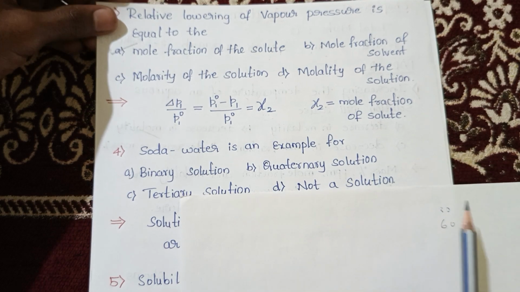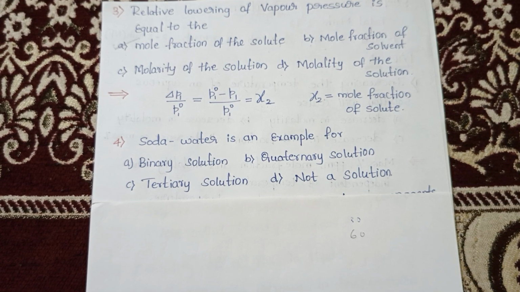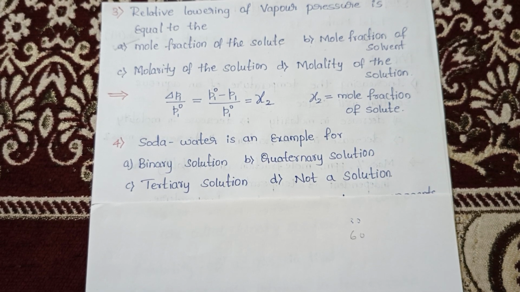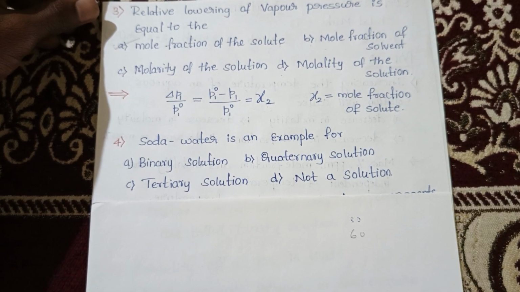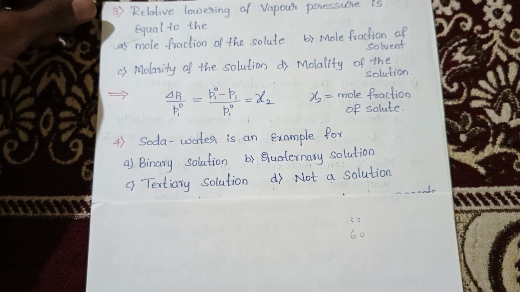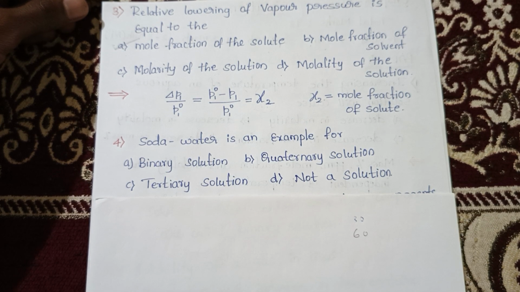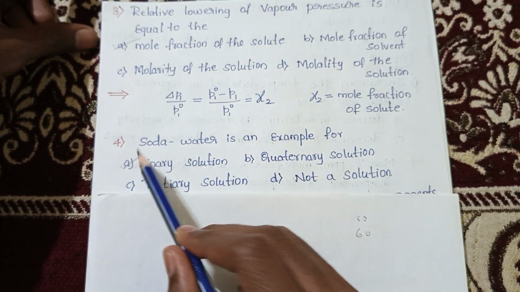Then the next one is the fourth question. Soda water is an example of: binary solution, quaternary solution, tertiary solution, and it is not a solution, they have given. So students, you should understand that at our PUC level, in this solution chapter, we deal with only binary solutions. Therefore, obviously the answer is option A.